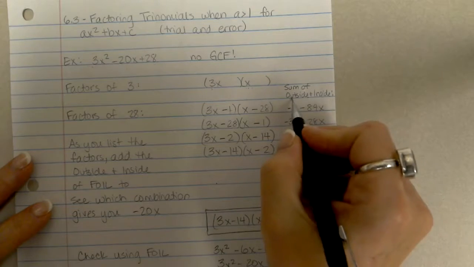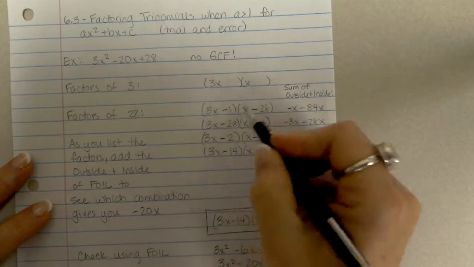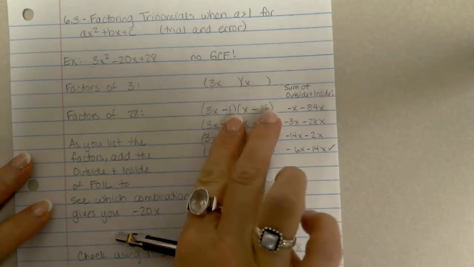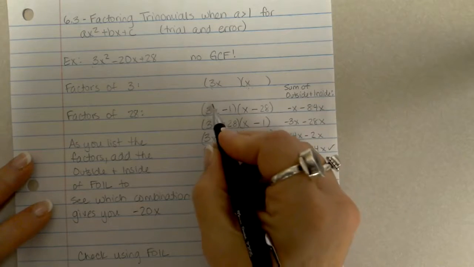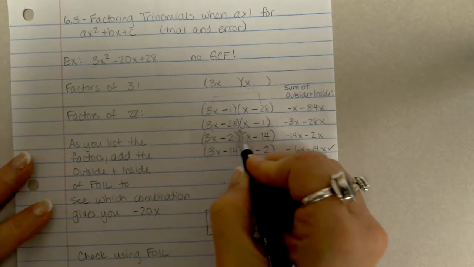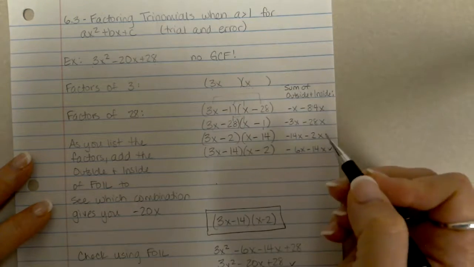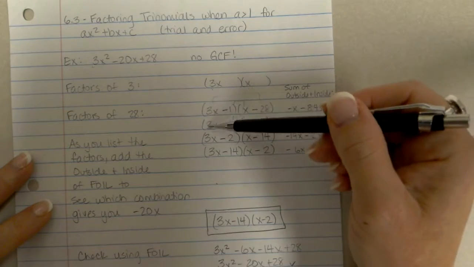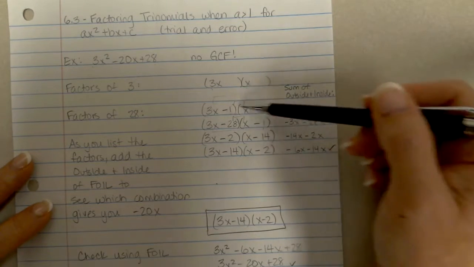Okay? So this is my outside and my inside. So now that my first term is not just all ones, I actually have to try the last terms in both positions, okay? Because my outside here is not the same as the outside here. My inside here is not the same as the inside here, even though in both of these cases I started with a 3 and a 1, and I have a 1 and a 28, okay?